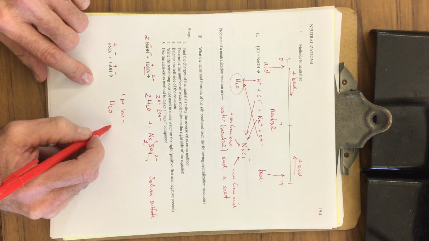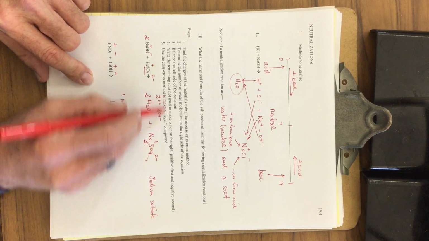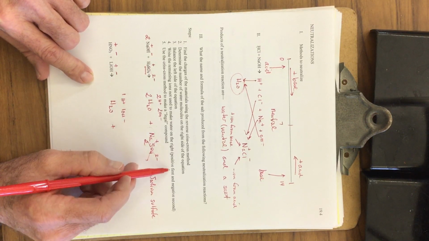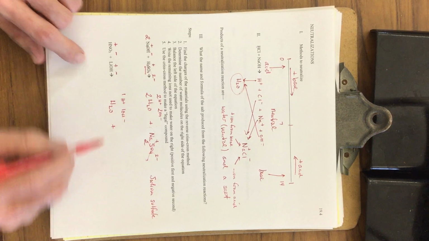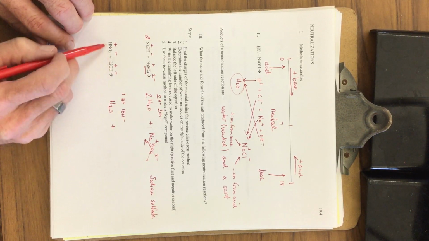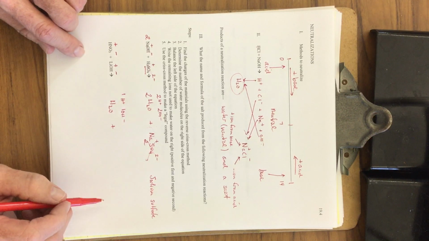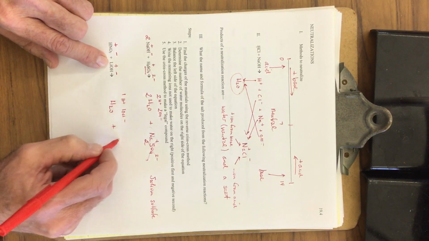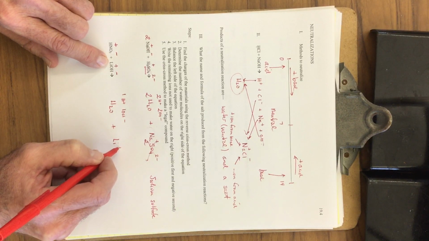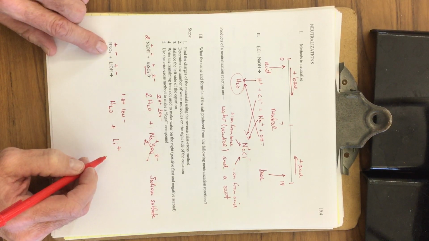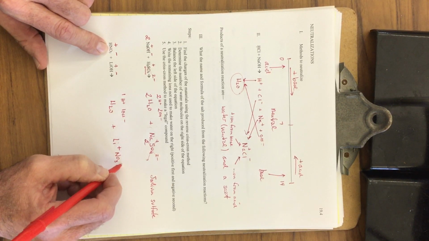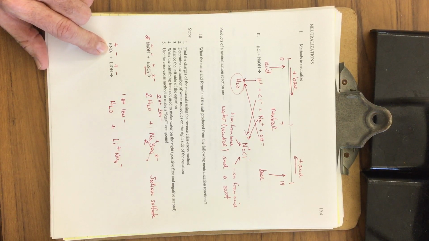Now what we're going to do is we're going to use the remaining ions not used to make the water, and we're going to do the positive one first. Which of these is going to be the positive ion that's not used to make water? It's this one here. So it's going to be lithium, okay, with a plus, and the negative ion is going to be nitrate, and it's going to be NO3 with a minus.